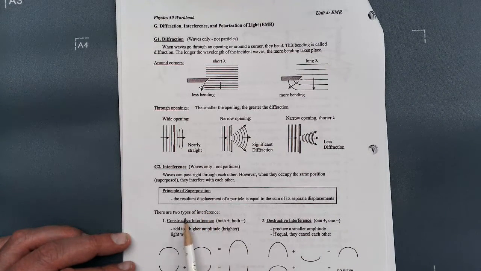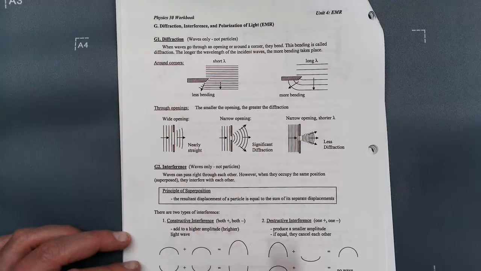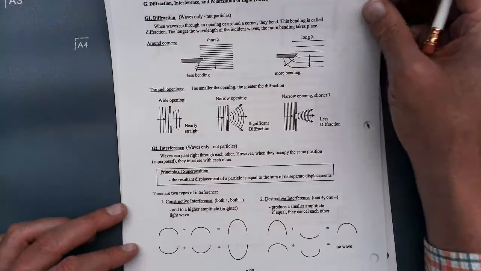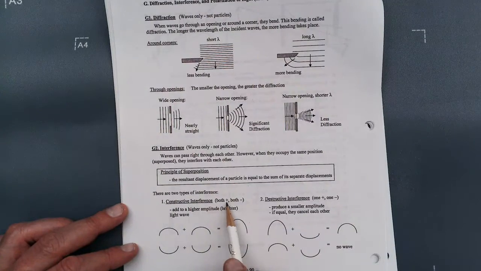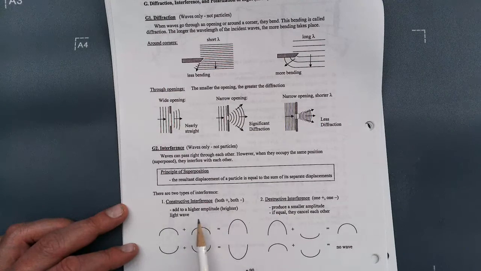So two types of interference. Remember Physics 20 here, right? Constructive interference: either they're both positive, like crests, or they're both negative, like troughs. They add to a higher amplitude, or brighter light wave in terms of light. So crest meets crest, larger overall crest, trough meets trough, larger overall trough, and of course destructive interference.